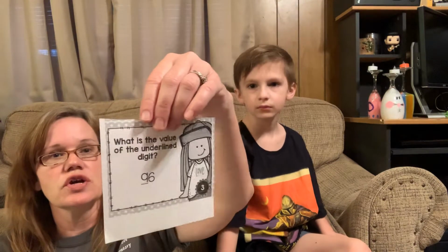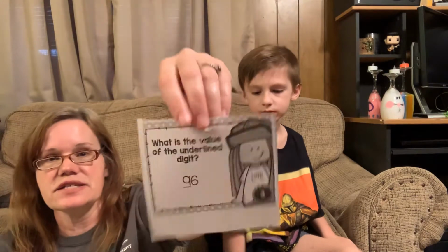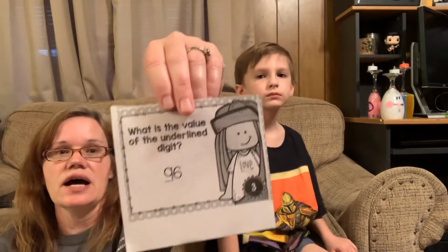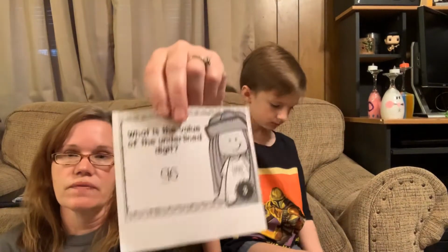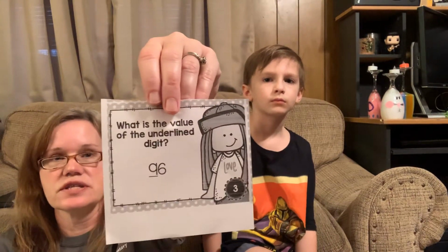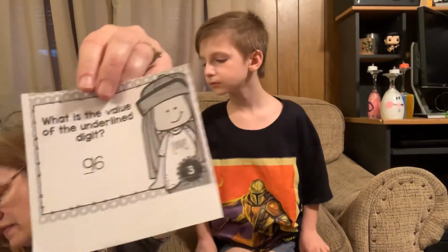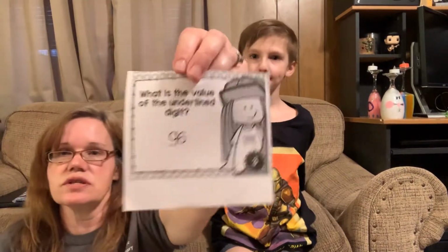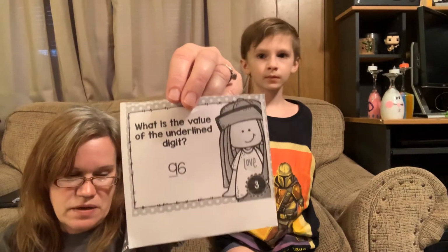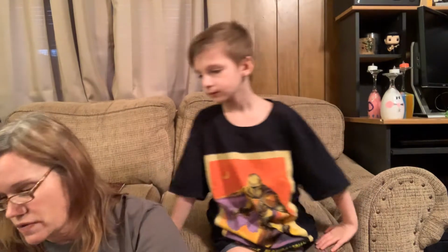Okay, so let's look. Our very first one says, what is the value of the underlined digit? And a digit is just a number. This number is 96. It has 2 digits in it, a 9 and a 6. Each number is a digit. The 9 is the one that's underlined. So which number's in the ones place? The 6, that's right. Which number's in the tens place? The 9, that's correct.